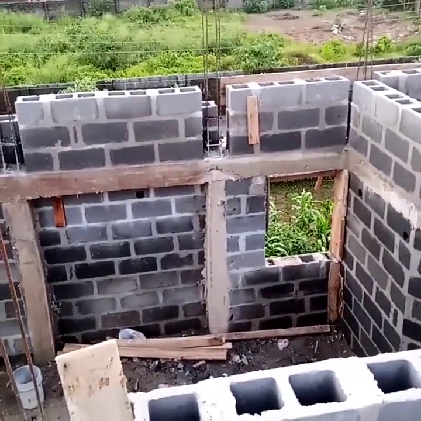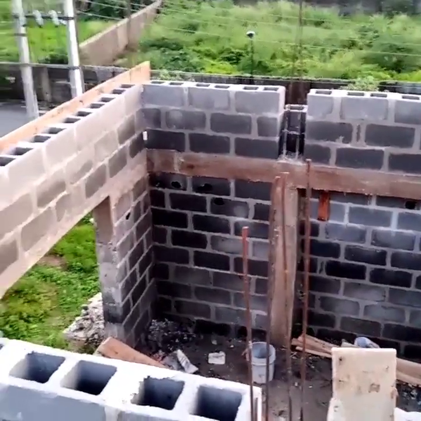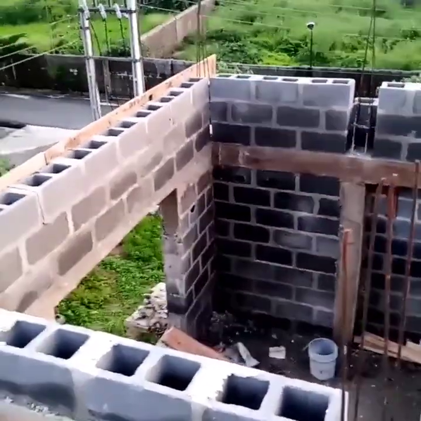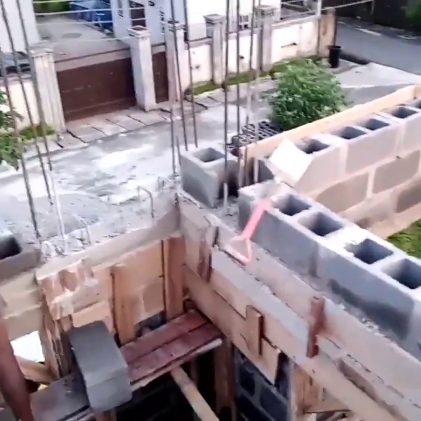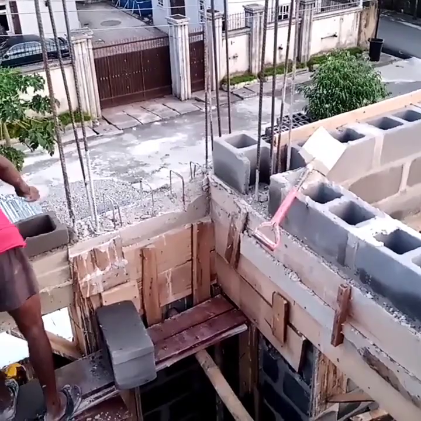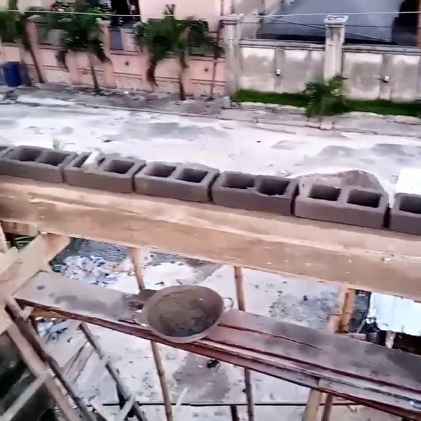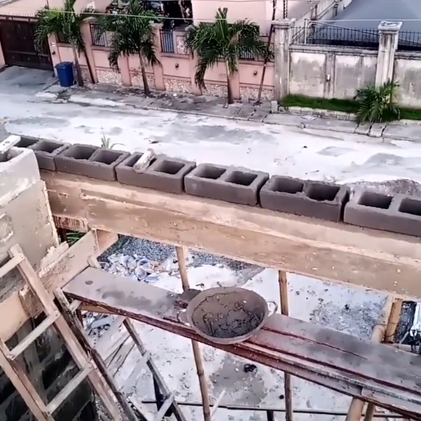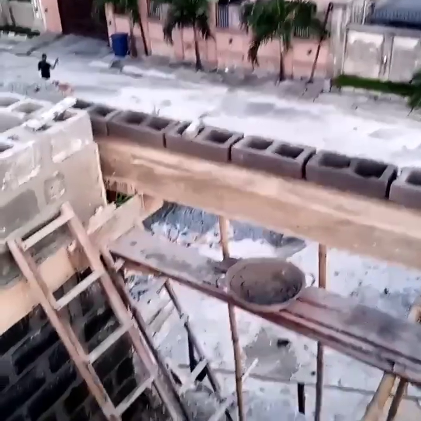So the point I'm trying to make here is that lintels are strictly for the purpose of our windows and doors areas. Anything outside that should be based on the design concept, the load that is coming on the lintel. What is the effect? What do you want to achieve by doing that?